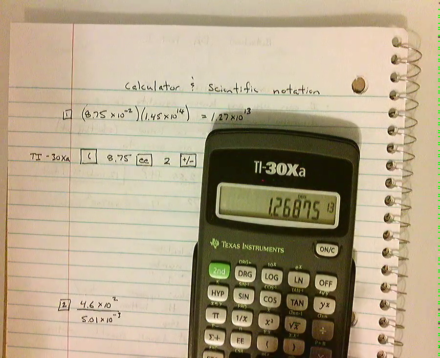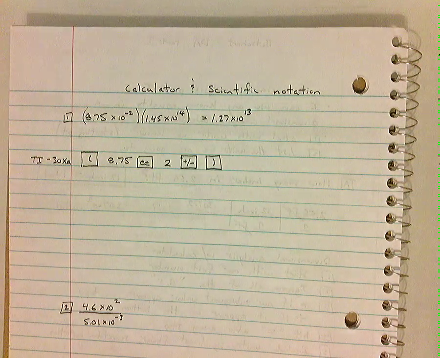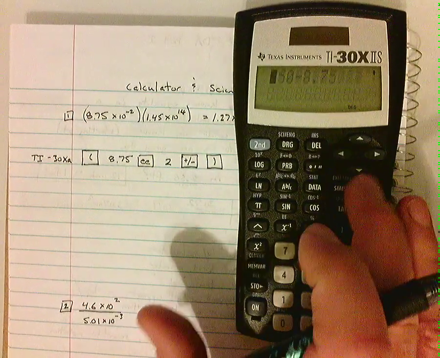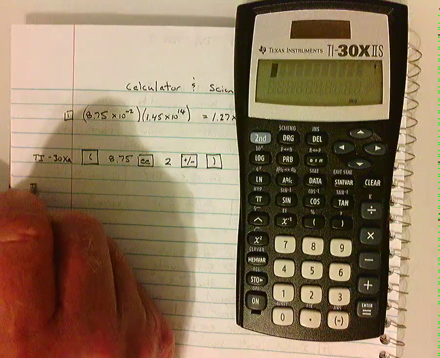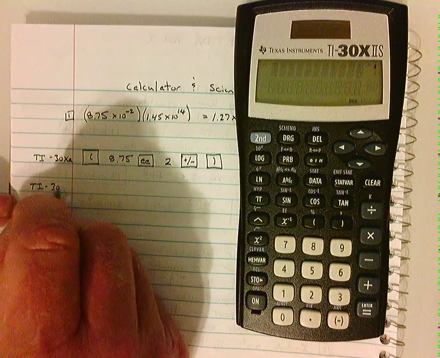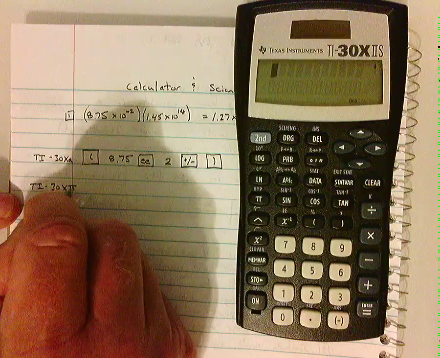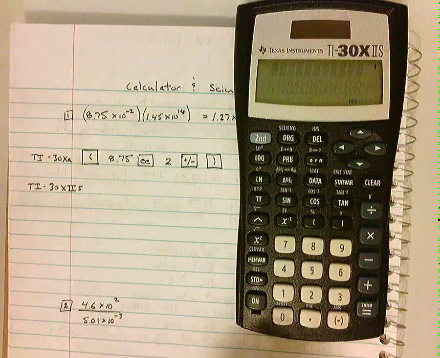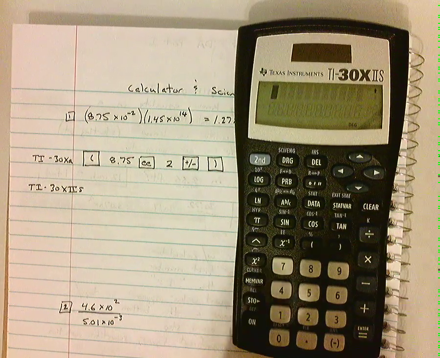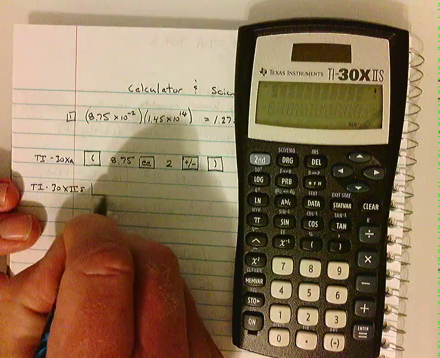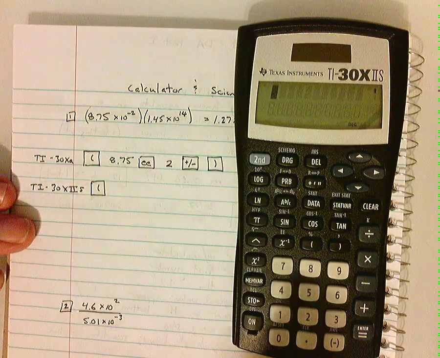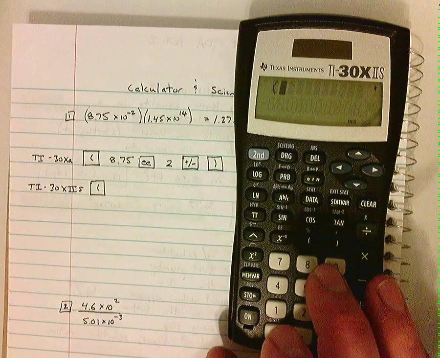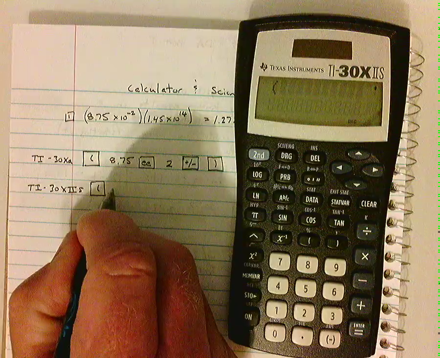If we have a different calculator, say the TI-30X2S, which looks like this one, go ahead and turn that one on, clear it. So here you go, if you have the TI-30X2S, again, we're going to enter the first number and show the steps to take. Again, we are going to put everything in parentheses. So we'll start with parentheses. Then I'm going to input our number again.